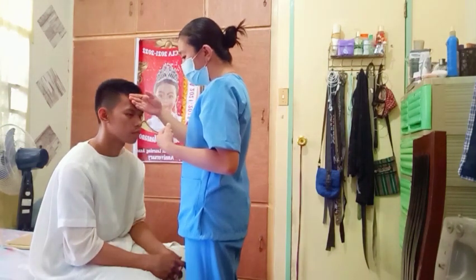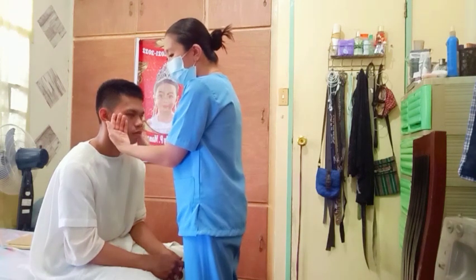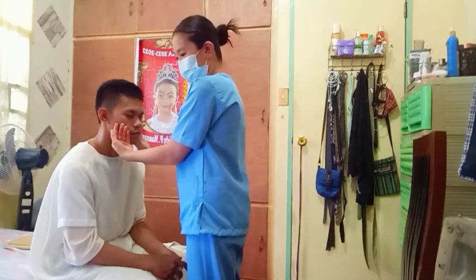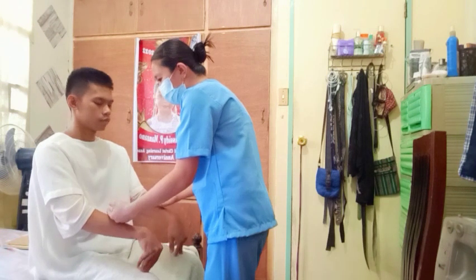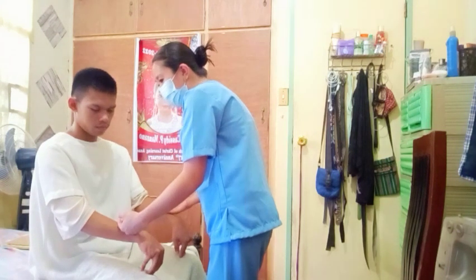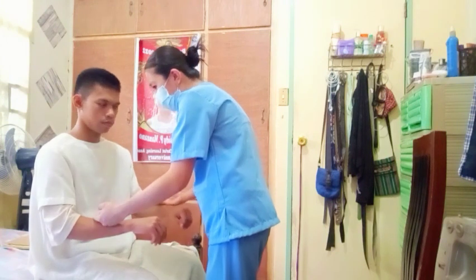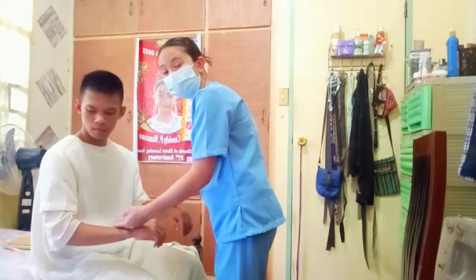So palpating the skin for temperature, whether the client is cold, warm, or hot, may give us a hint if the client has a fever or is suffering from infection. So remember that moisture on the skin and moisture on the axilla is normal, but any signs of excessive dryness or excessive moisture is already abnormal, and we need to take note of that.